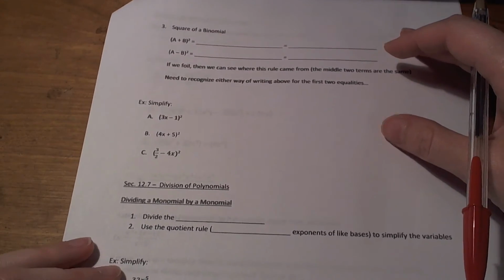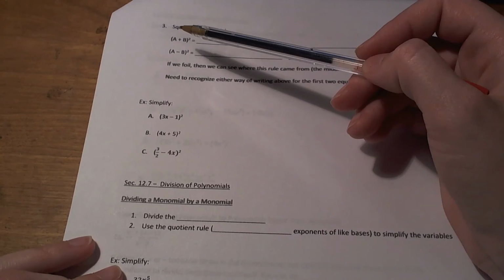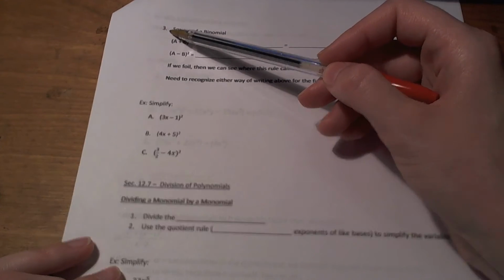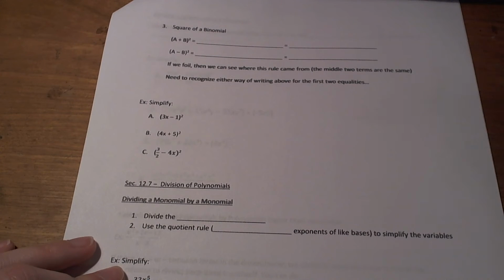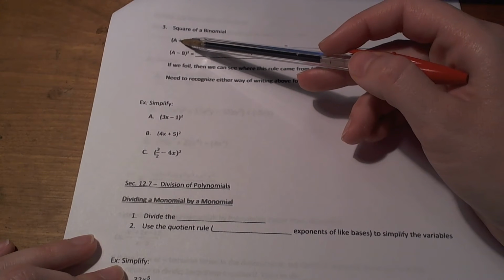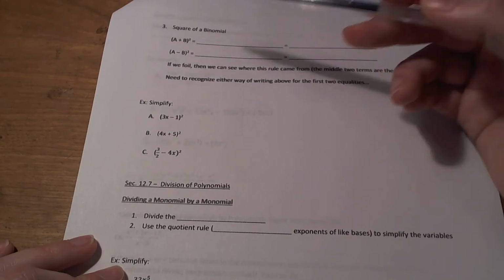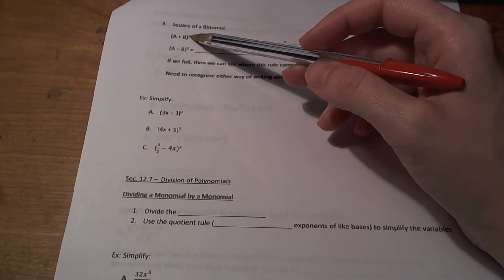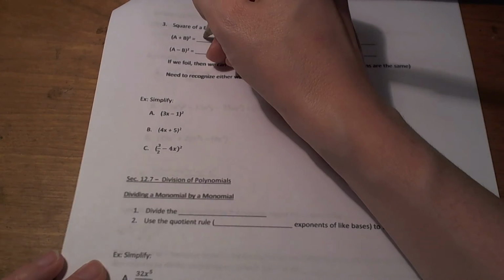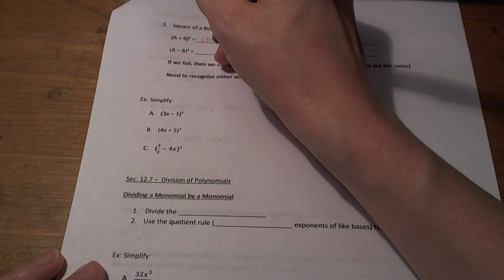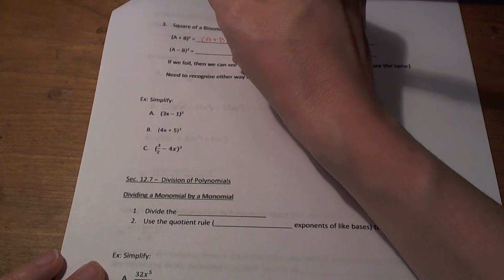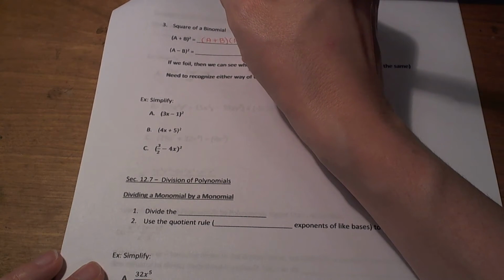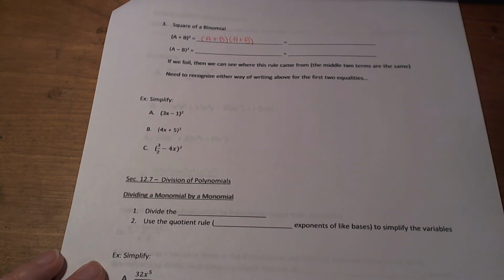Okay. The third special product that we're going over are squares of binomials, and there's two types of these, one with a plus in the middle and one with a minus. So looking at the pluses first, if you have parentheses a plus b quantity squared, one way we can write this out is if something's squared, you can write it out twice. So the parentheses a plus b times the parentheses a plus b.